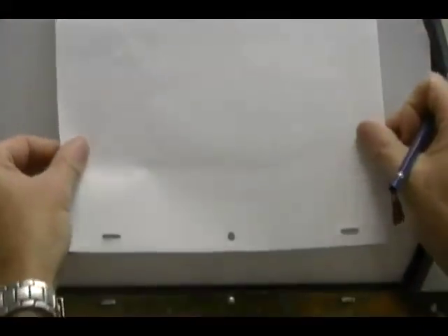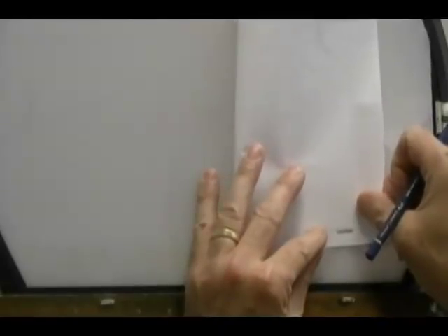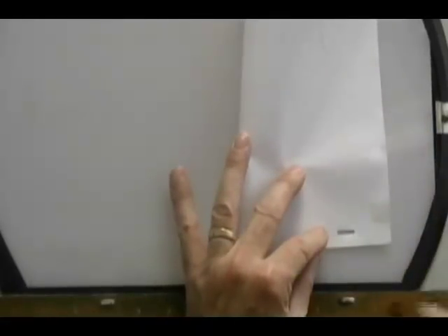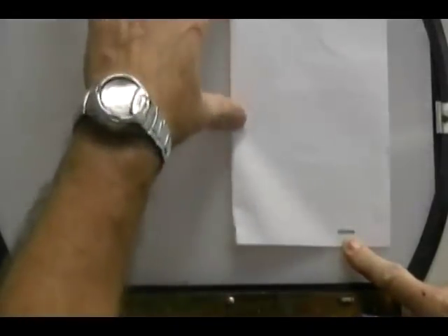What I want you to do is take your first sheet of animation paper, and what we're going to do is we're going to fold it in half. So take it and fold it on your peg holes, so your peg holes match up right over top of each other like this. Get your square peg holes to match up, and then just fold it right down the center here.